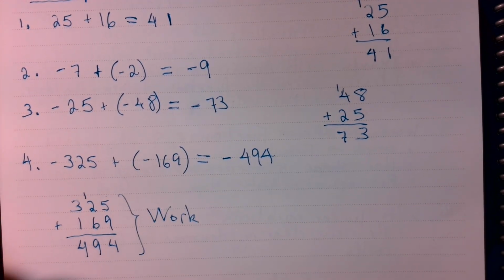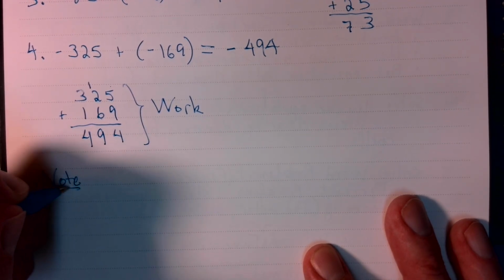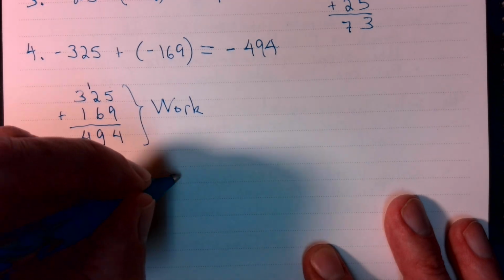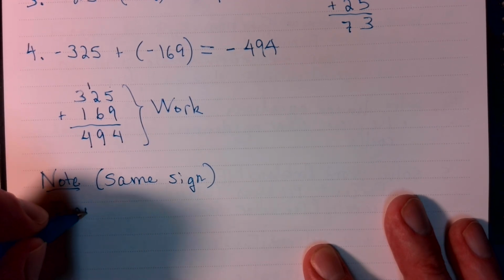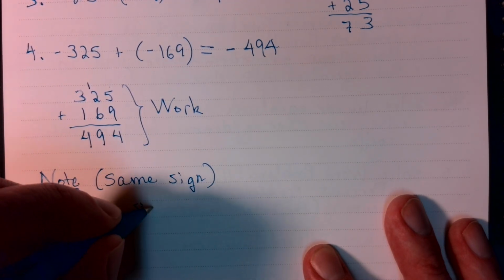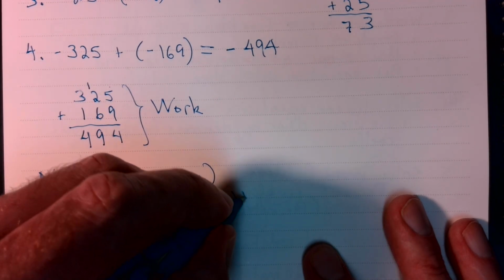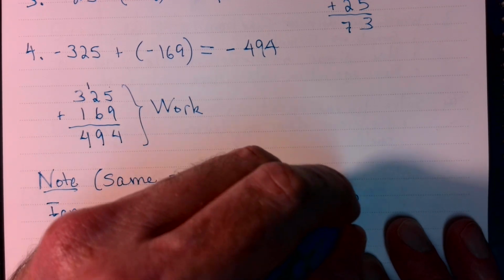Okay, so quick note, and this applies when your numbers have the same sign. What I like to do is ignore the signs for step 1, and add the numbers as you would regularly.